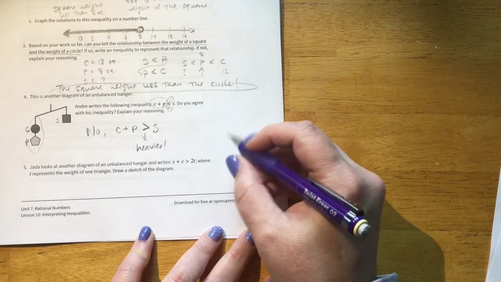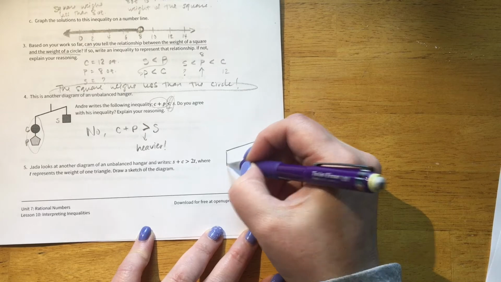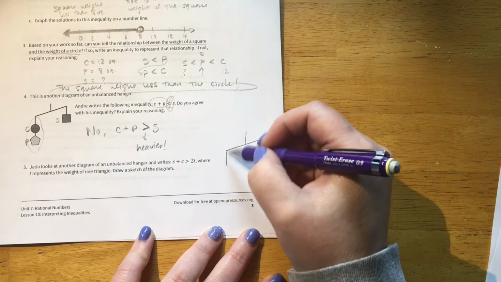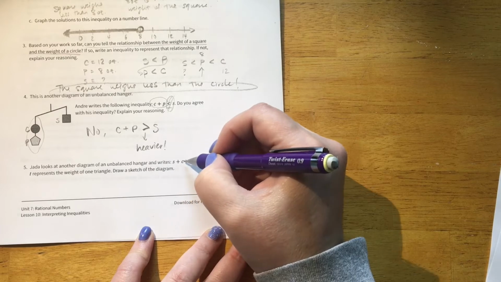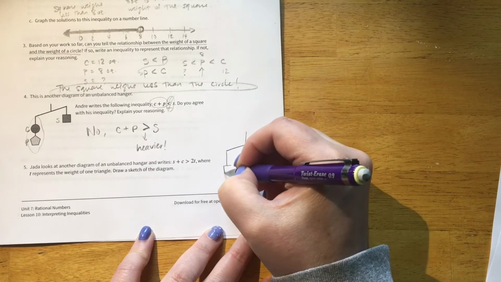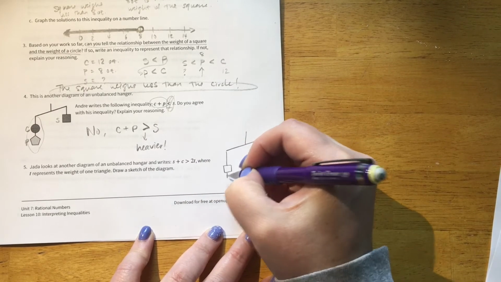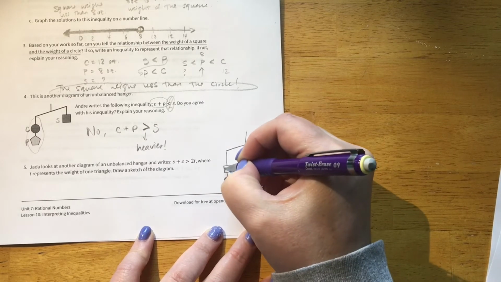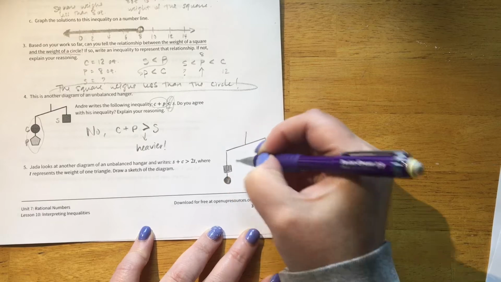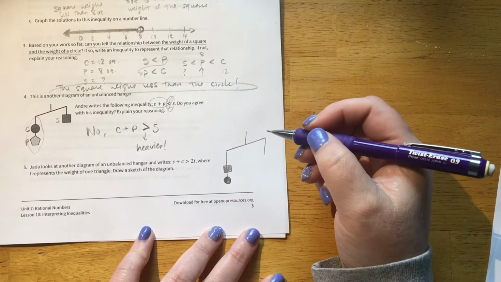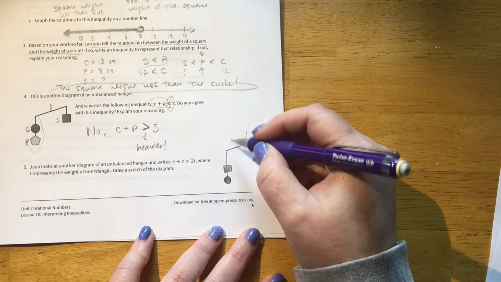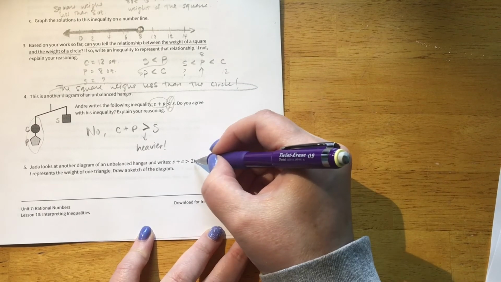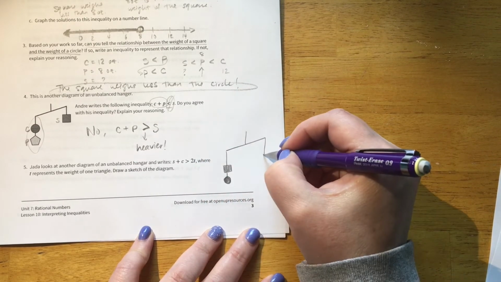So I'm going to draw my hanger to match that. I'm going to have the low end and the high end up there. On my heavier end, I need to have S and C, a square and a circle. I'm going to go ahead and fill those in because that's what they did. So I have a square and a circle on the heavier side. And what do I have on the lighter side? Well, I have 2 triangles.